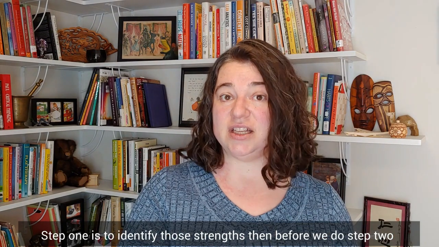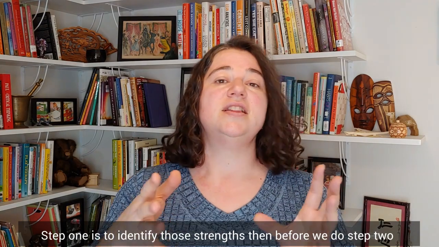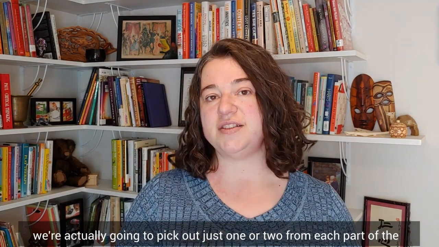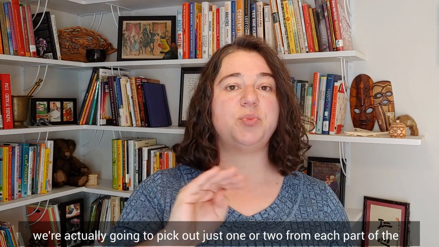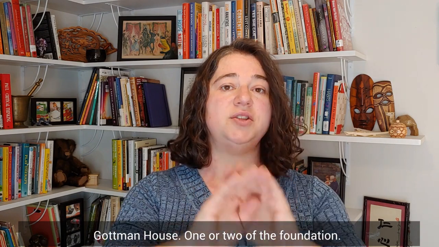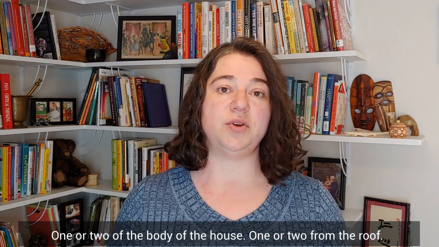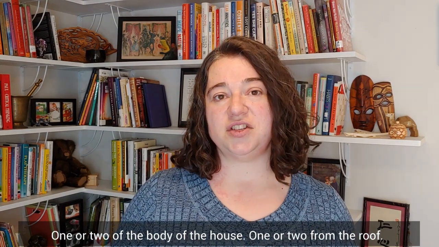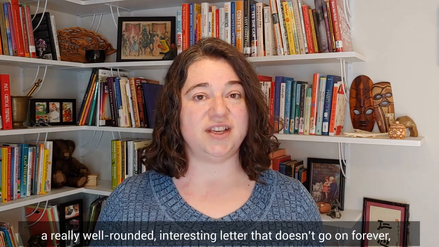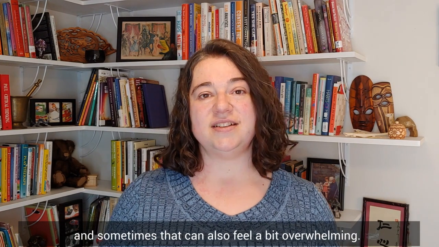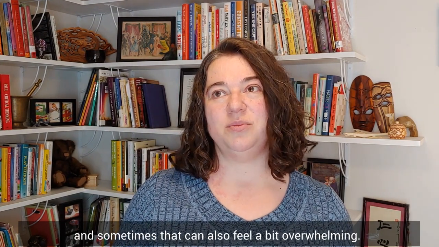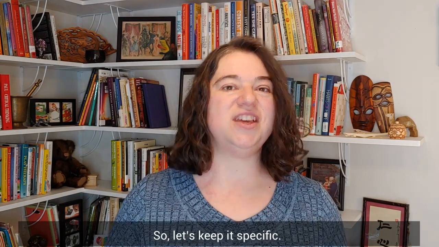Step one is to clearly identify those strengths. Then before we do step two, we're actually going to pick out just one or two from each part of the Gottman house. One or two of the foundation, one or two of the body of the house, one or two from the roof. Just one or two from each section of the house should produce a really beautifully well-rounded, interesting letter that doesn't go on and on and on forever. And sometimes that can also feel a bit overwhelming. So let's keep it specific.